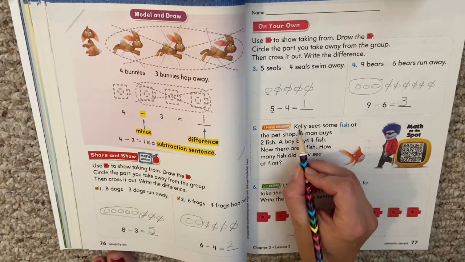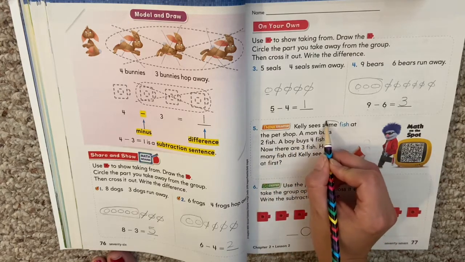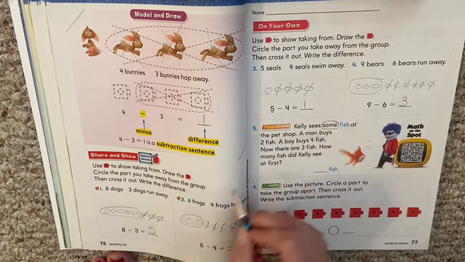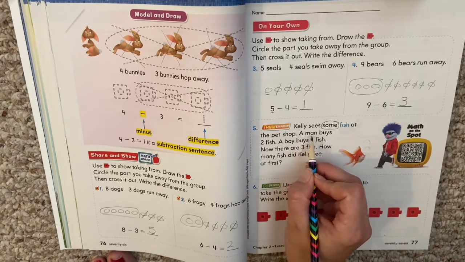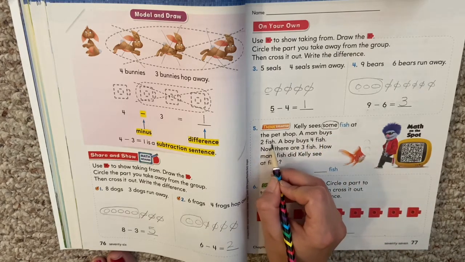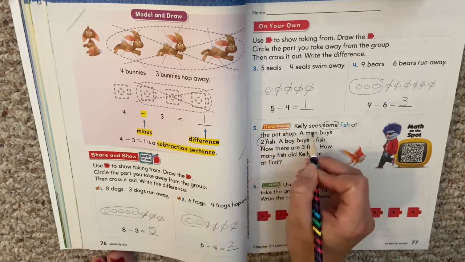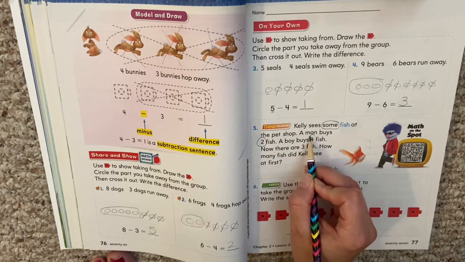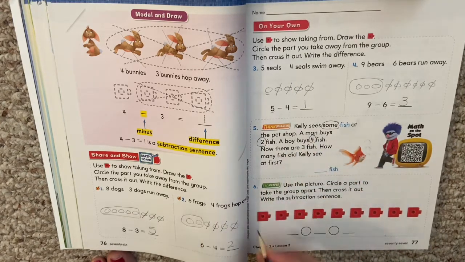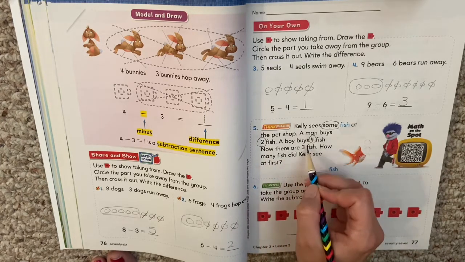Okay. Kelly sees some fish at the pet shop. So here's our word some. Some means we have a missing number. A man buys 2 fish. So he takes 2 fish home with him, so he's taking them away. A boy buys 4 fish. Oh, so he's taken 4 fish home. Now there are 3 fish. So there's 3 fish left in that tank.